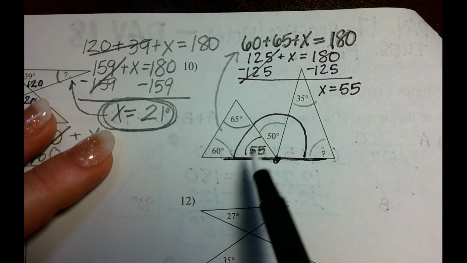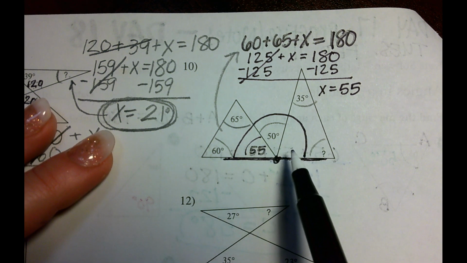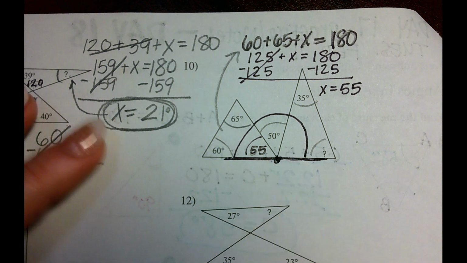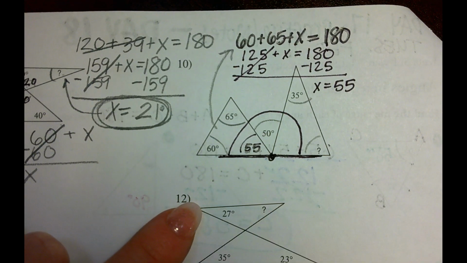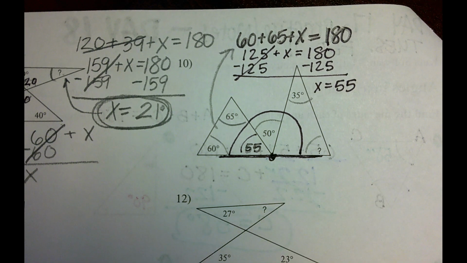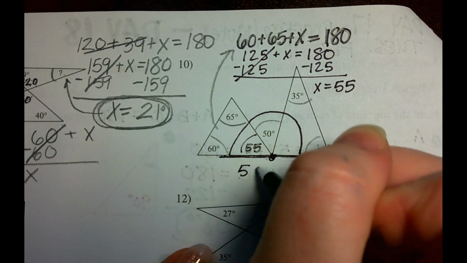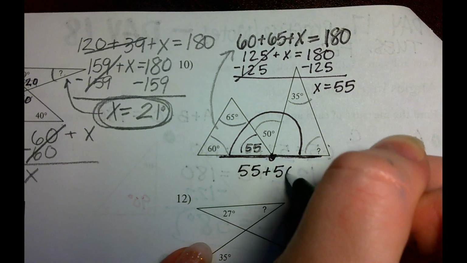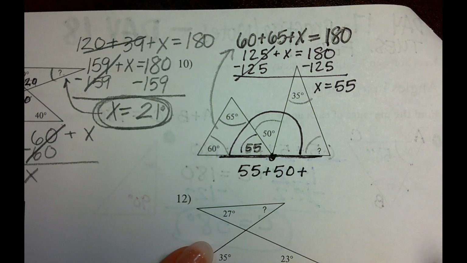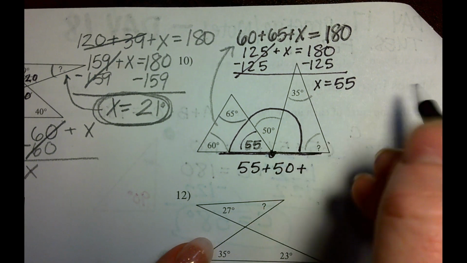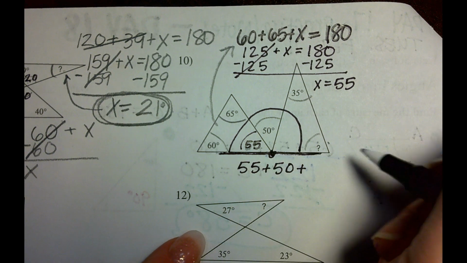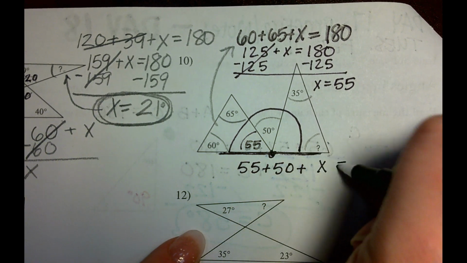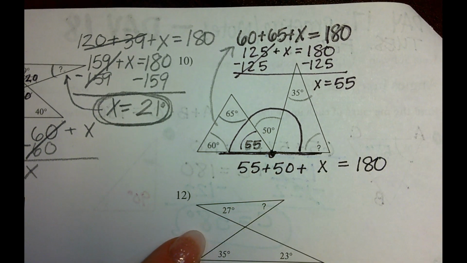I have 55, I have 50. I just need to solve for this one. Okay, so let's see. What equation can I write to solve? 55 plus 15. 55 plus 15, plus our missing angle, x, equals 180.